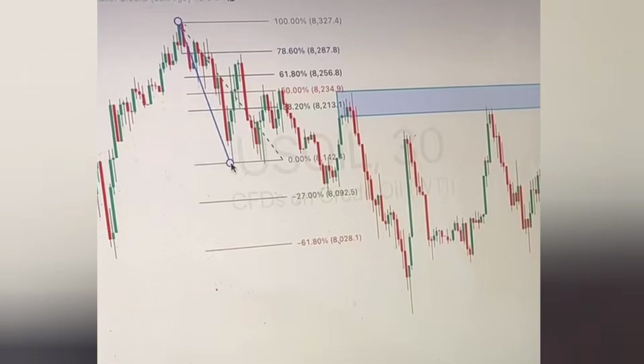Before the market did what? Reverse, right? Back up here. Where did the market reverse from? 61.8, right? 61%. You can see that, right? Yes. And then it sold all the way down.